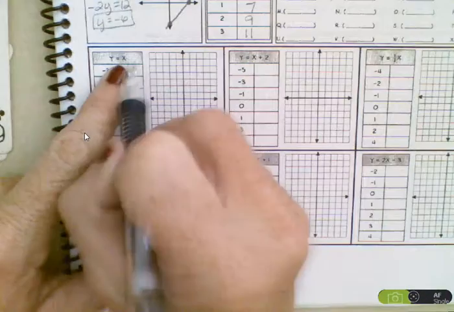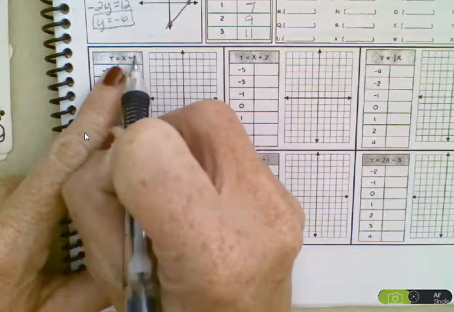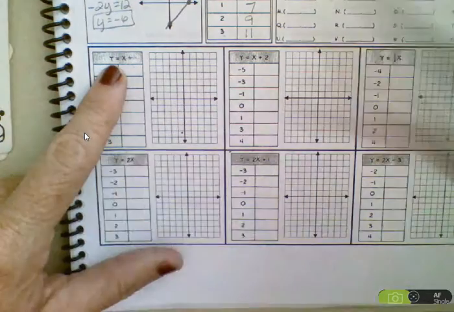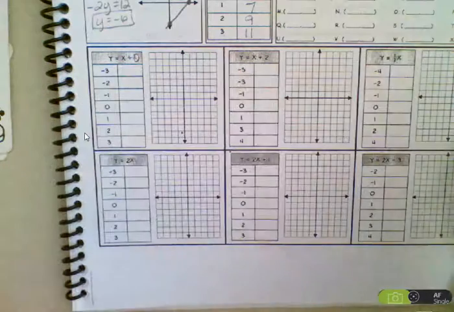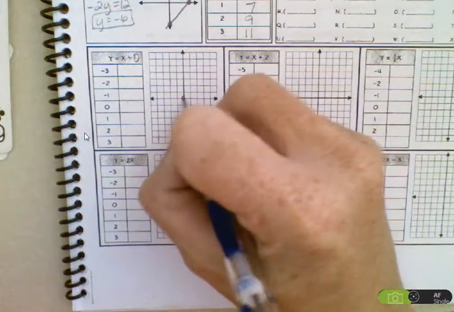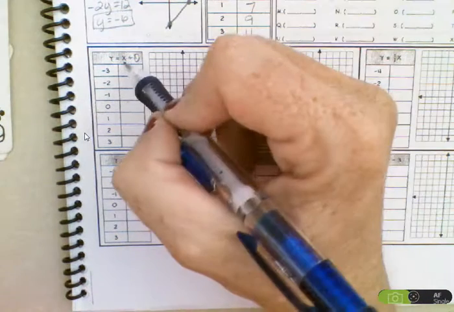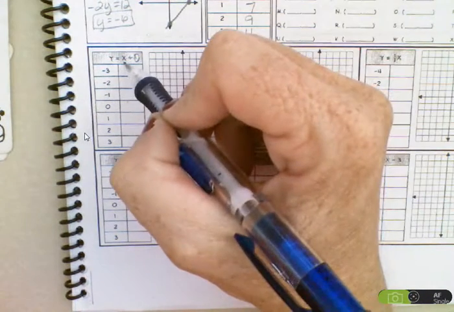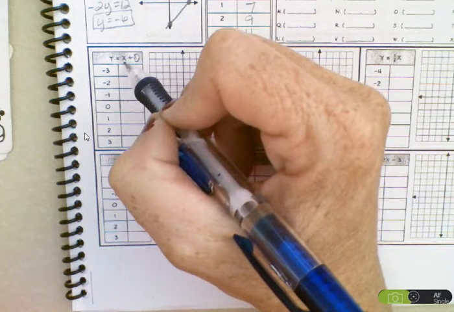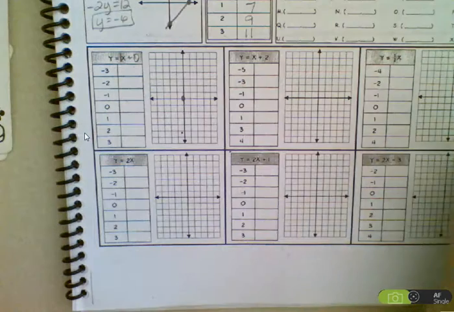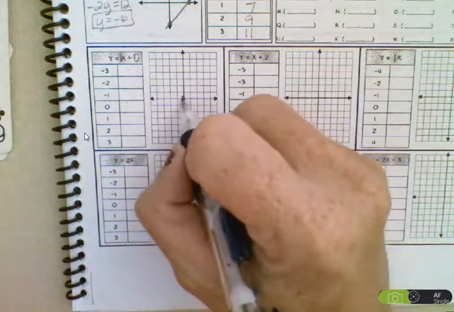If there's nothing behind it, what's my intercept here? Do I have one? 0. So where do I begin on the y-axis? 0. Good. What's my slope of that line? X can't be a slope. Slope has a value. 1, because if we don't have a number in front of an x, we always assume it to be 1. So from this point, I go up.